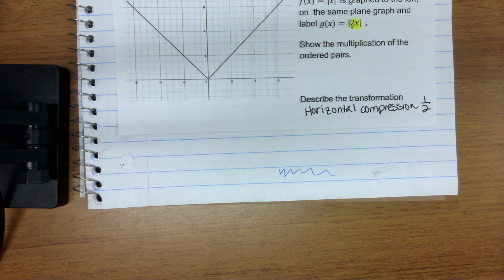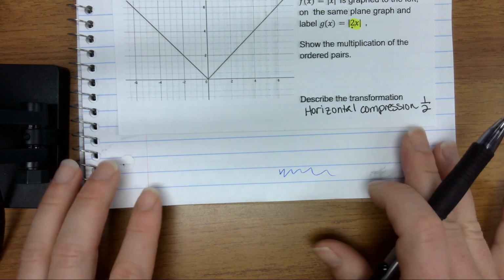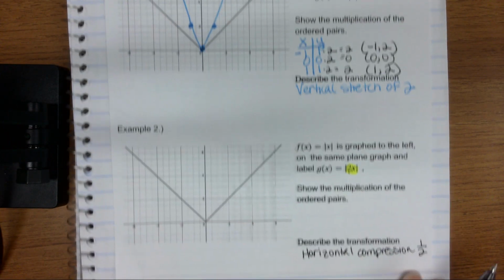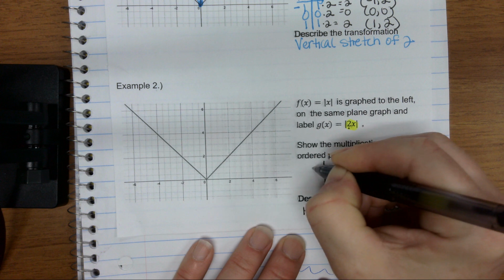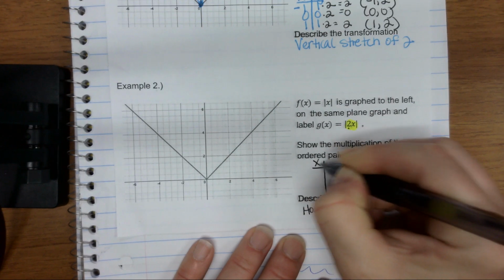Because this is horizontal, what do you think we're going to do? If you had to guess. Which coordinate is horizontal? The x. So what we're going to do is write our 3 key points, and we're going to simply multiply the x coordinate instead. Okay, so just like before, let's make a little table of values. Here's my x, here's my y.